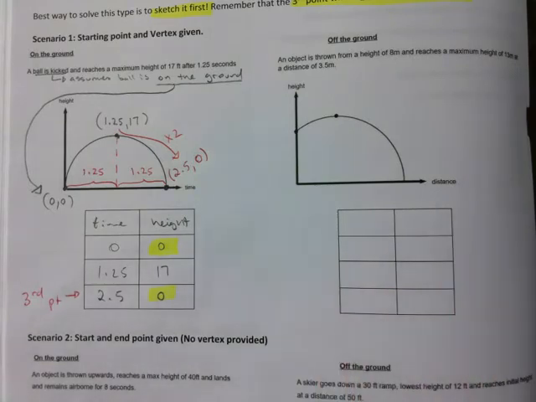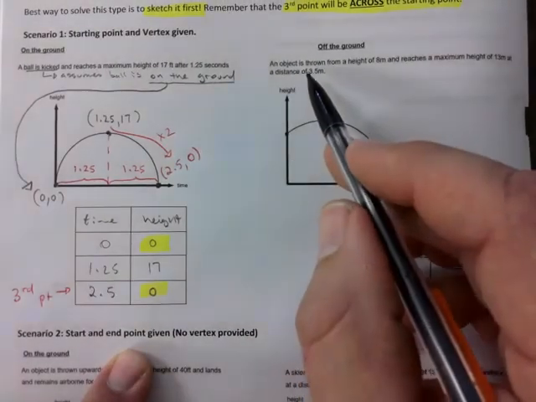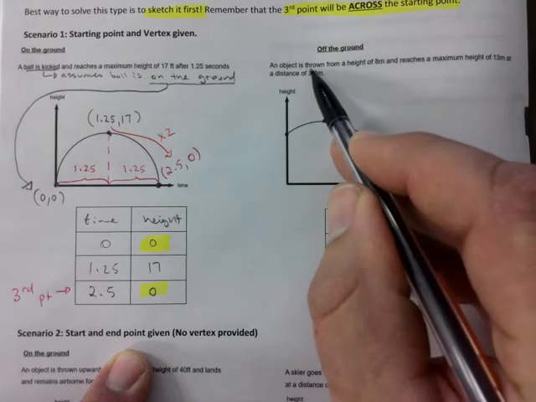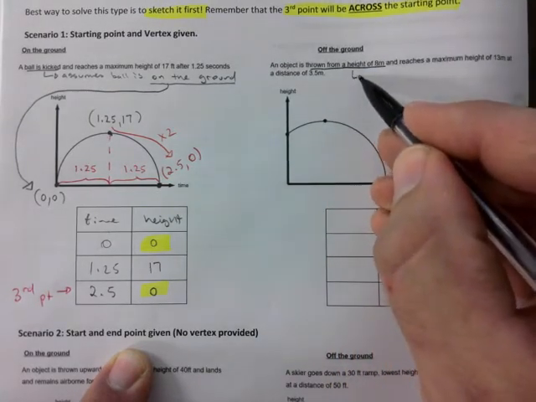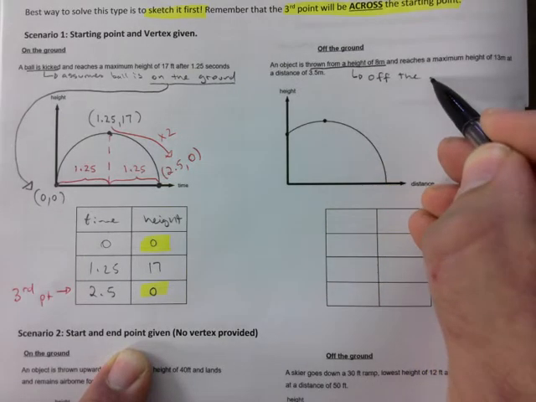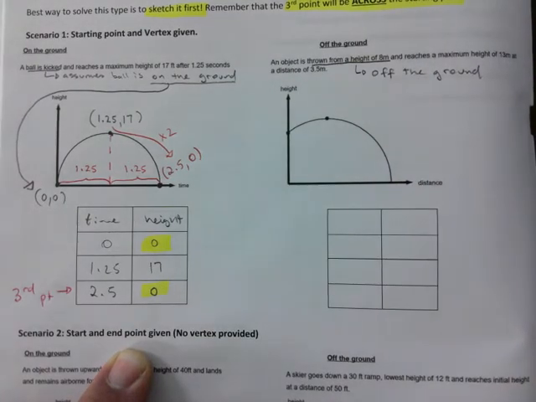And so let's see another example right next to it. I wanted them side by side so that you can see the comparison here. An object is thrown from a height of 8 meters. So it's off the ground.